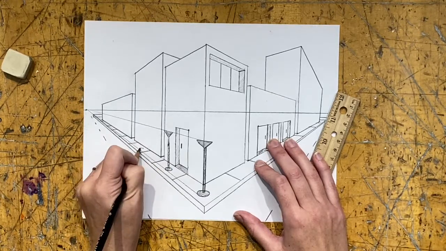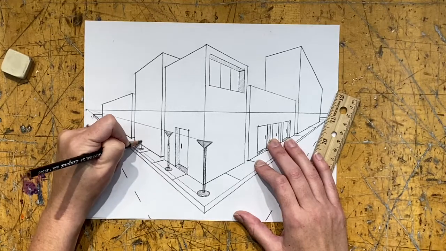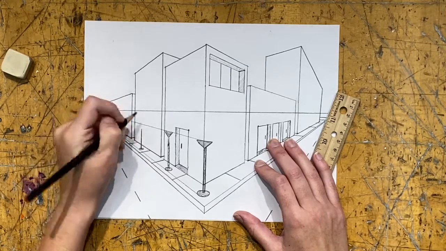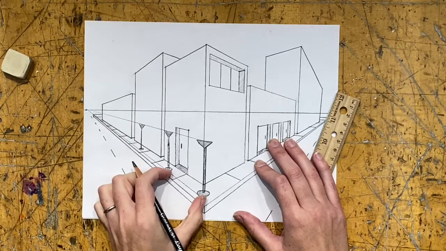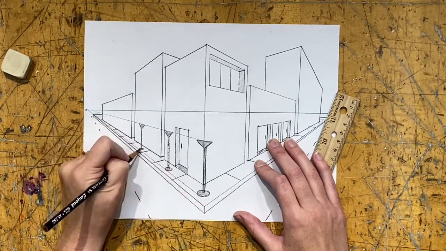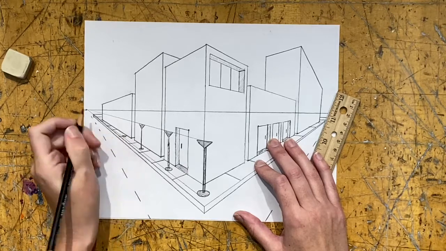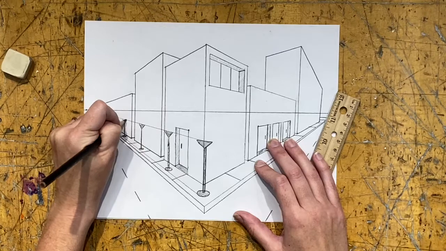So I'm going to continue to draw these lampposts in. With an oval, a vertical straight up, and a triangle at the top. So there's less distance between each one. So less distance here too. An oval, vertical straight up, triangle at the top.